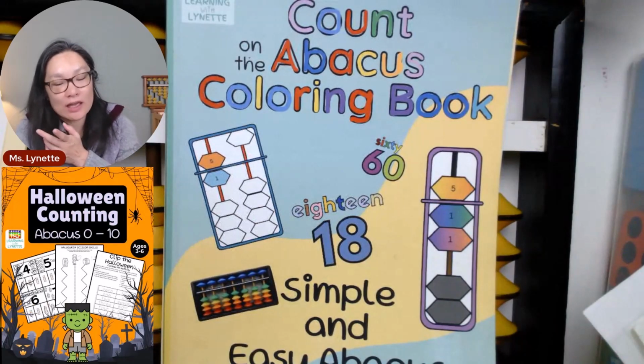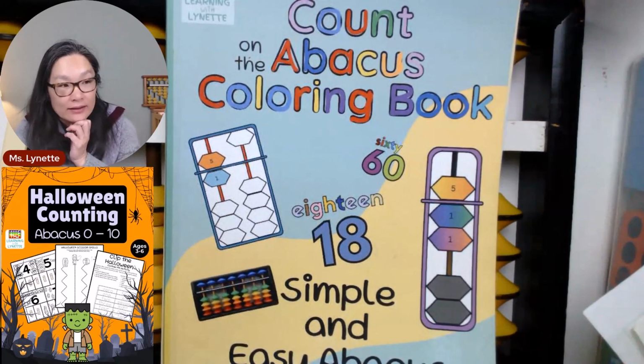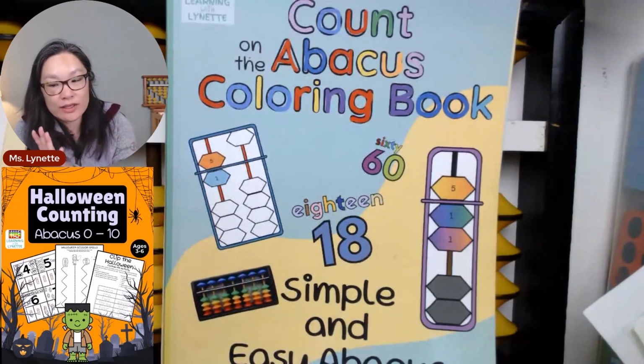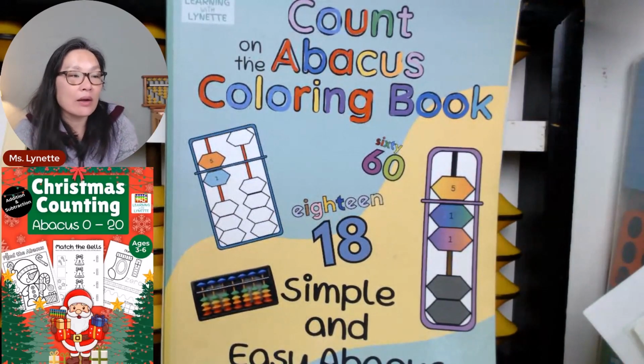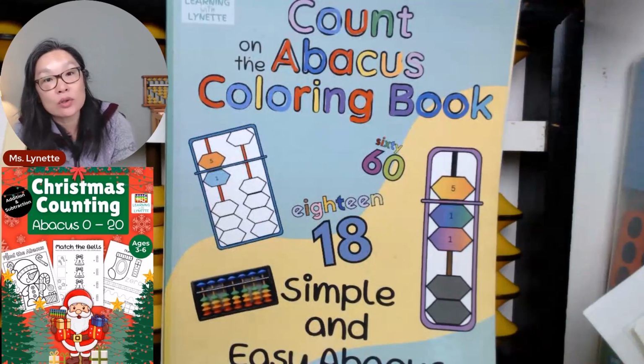The difference between the Halloween one and the Christmas one is adding and subtracting and the numbers. In Halloween, I go from 0 to 10, if you only want to focus on 0 to 10 on the abacus. And then the counting Christmas is 0 to 20, but there's also adding and subtracting involved.